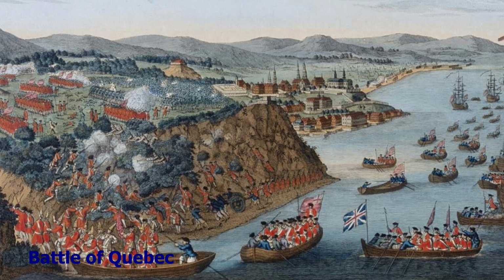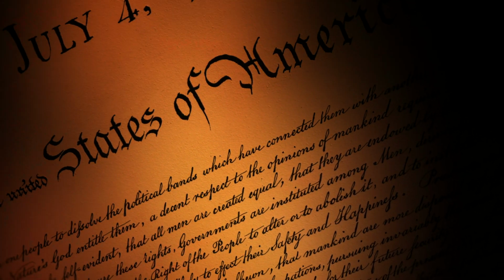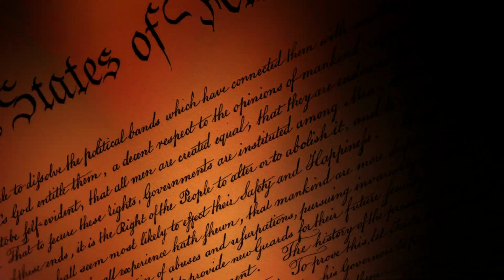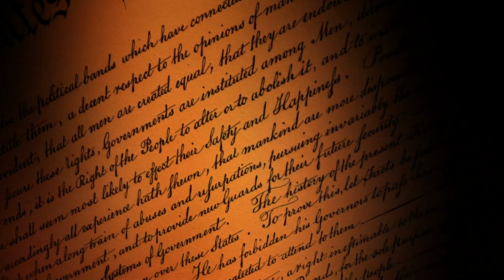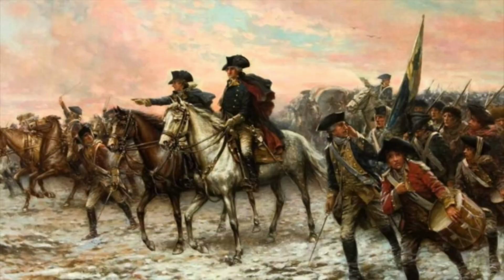Despite these mixed outcomes, momentum was building toward the formal Declaration of Independence, which would come just months later in July 1776.